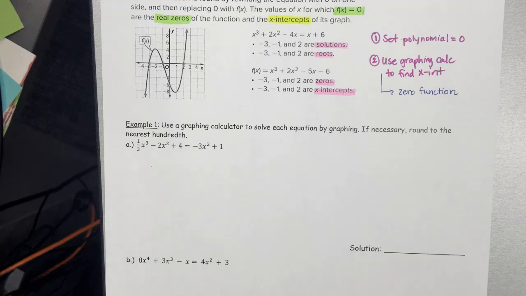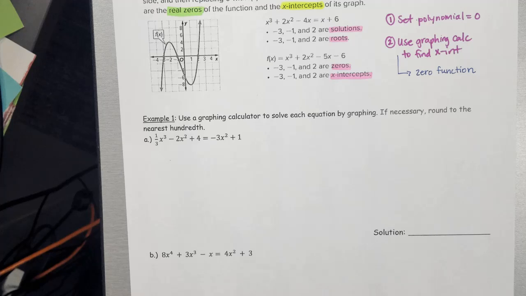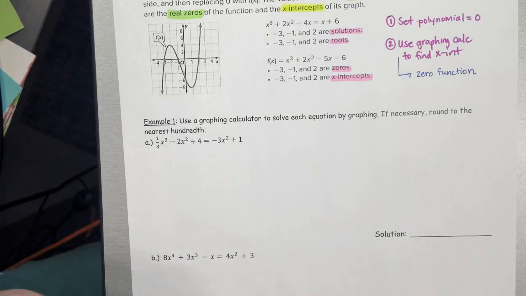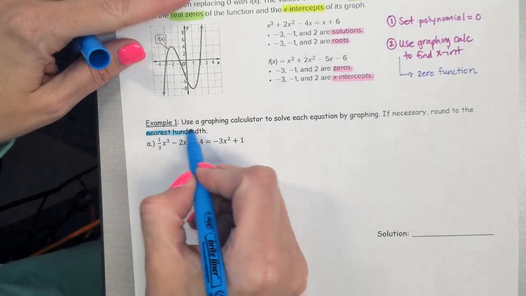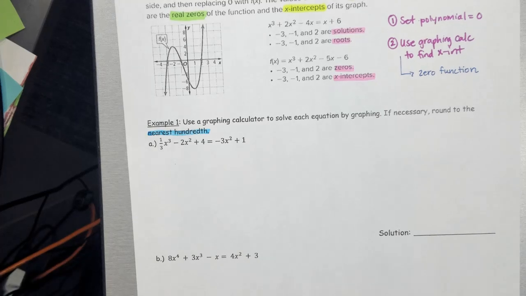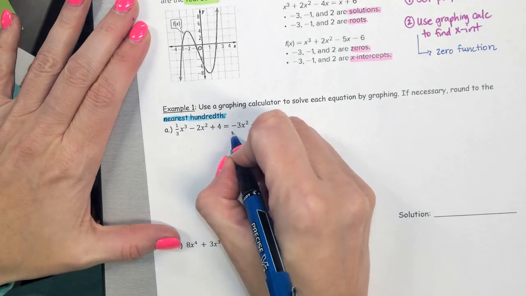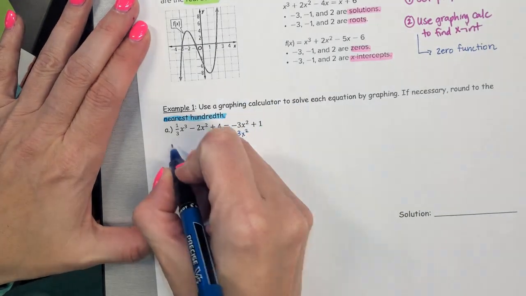Okay, so it says use a graphing calculator to solve each equation by graphing. If necessary, round to the nearest hundredth. Okay, so how many decimal places is the nearest hundredth? 2. All right, so the first thing we want to do is make sure everything is on one side so it's equal to 0. So we're going to add the 3x squared.